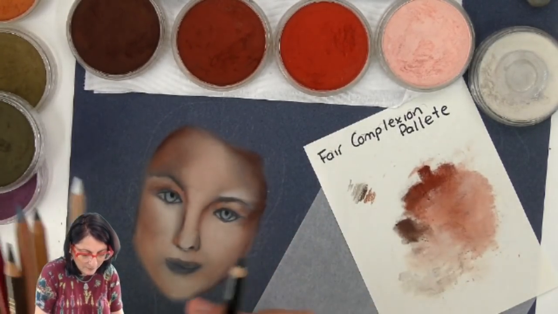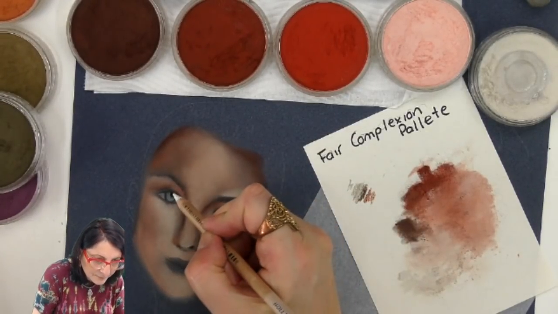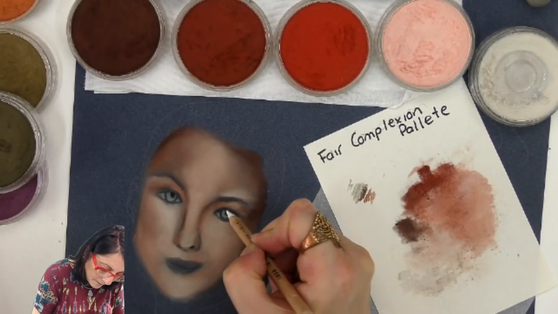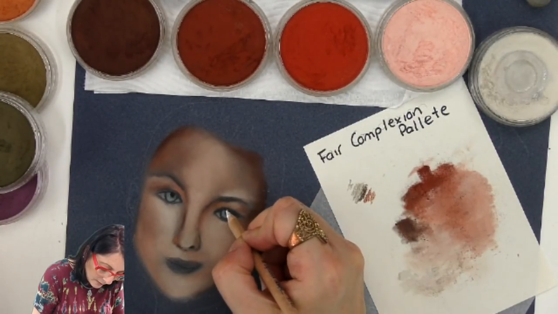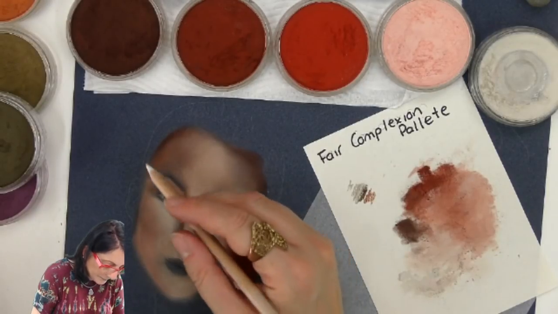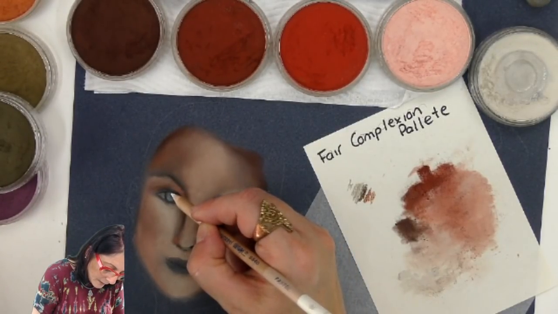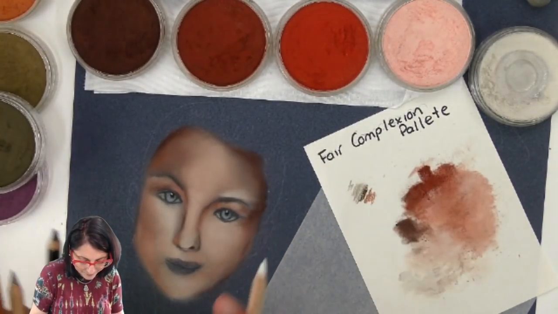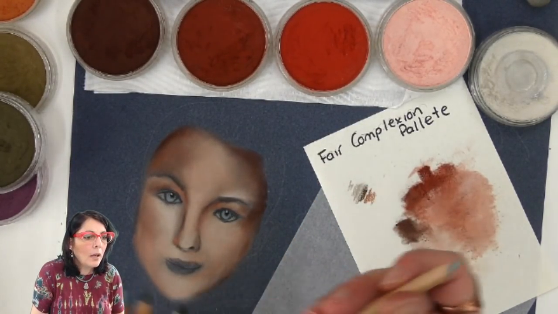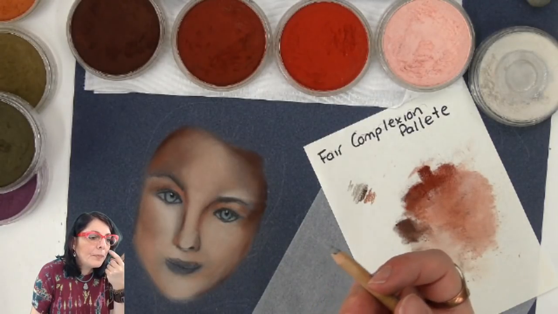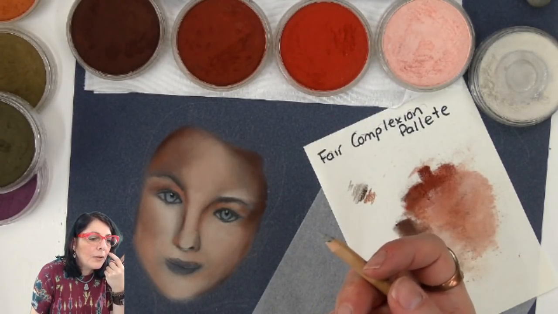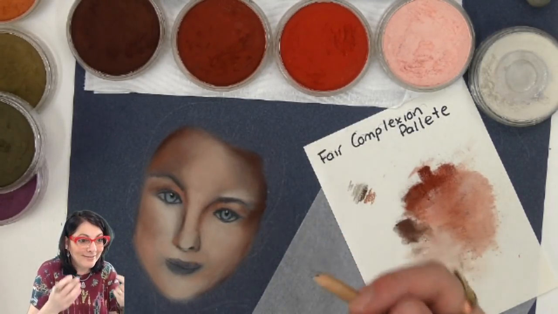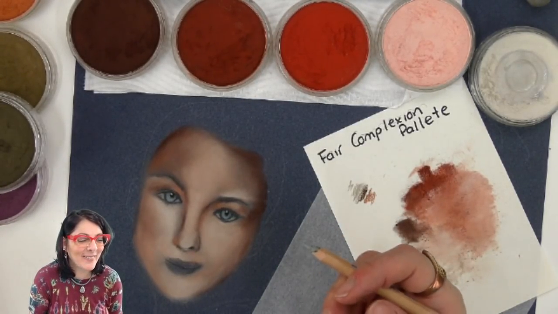For the pupil. And my white just for that little highlight, because I need that white for that. Give her cat pupils. She'll look catty, yeah, for sure.